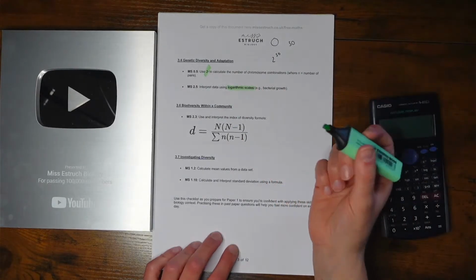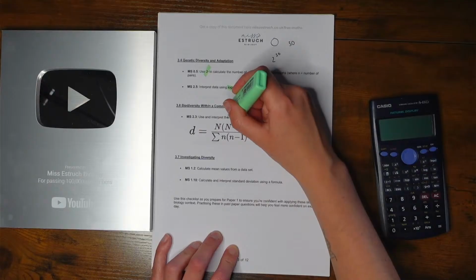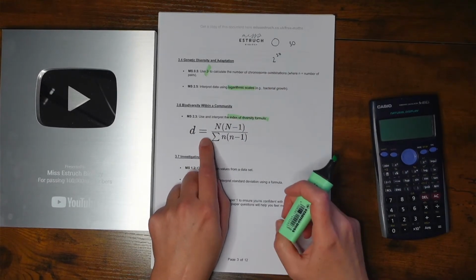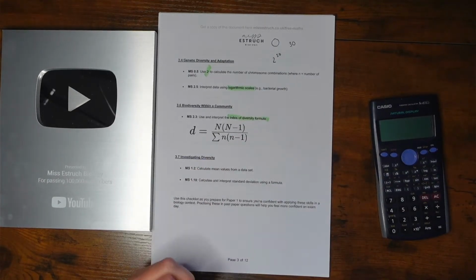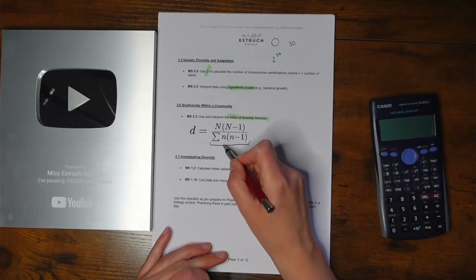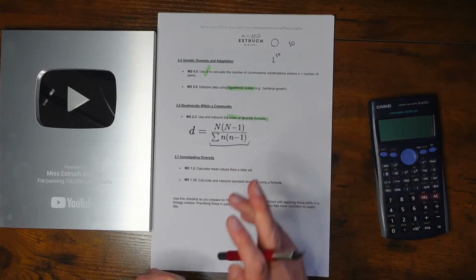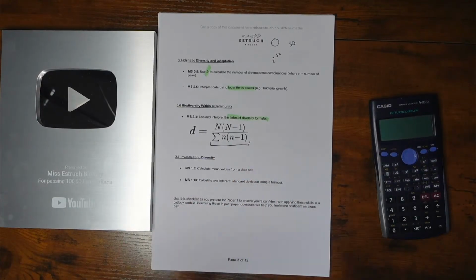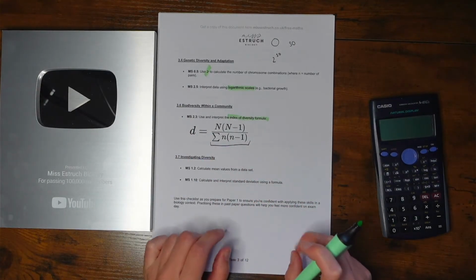Right, then we've got index of diversity. We're going to be having a go at that one this evening, because the most common thing that people do wrong here is the denominator, not knowing what this lowercase n actually stands for. And it's such a common maths question that comes up, so I want to make sure everyone is confident on this before their exam next week.